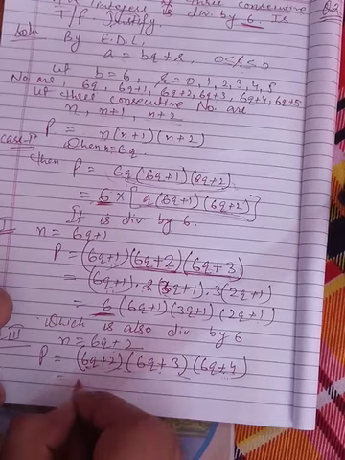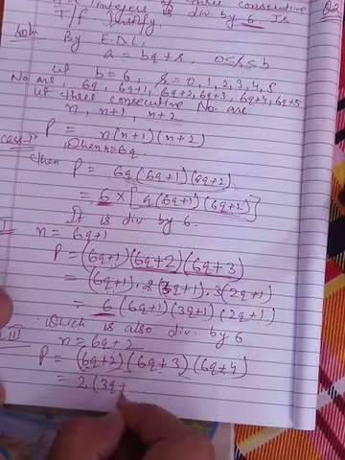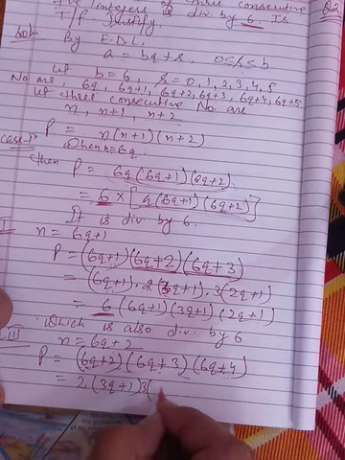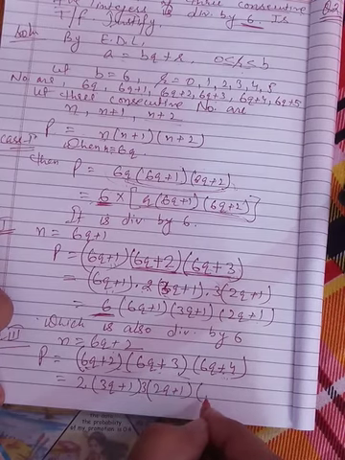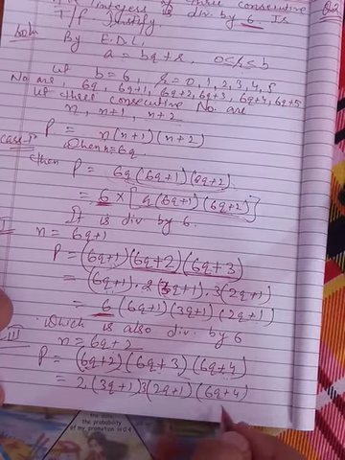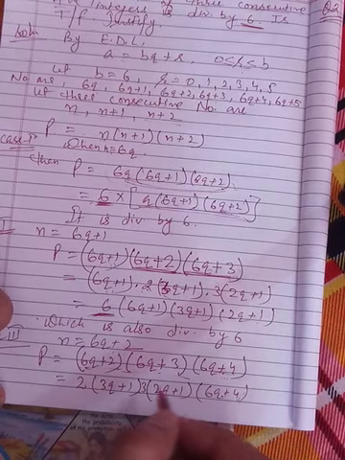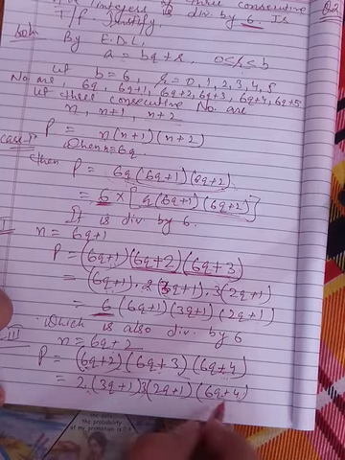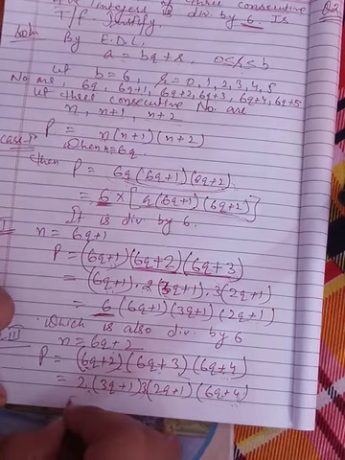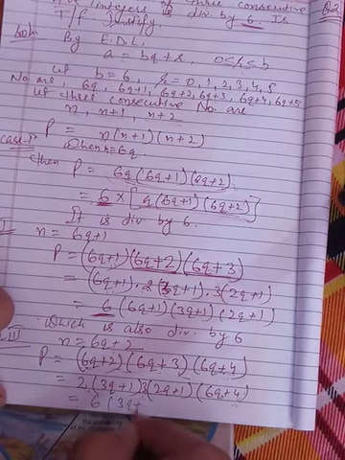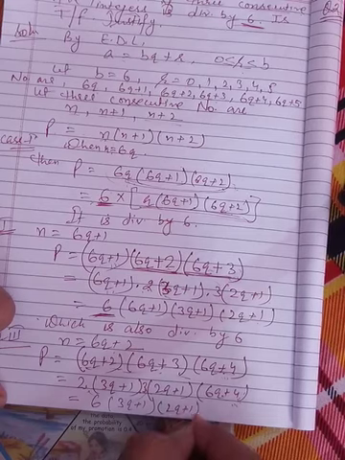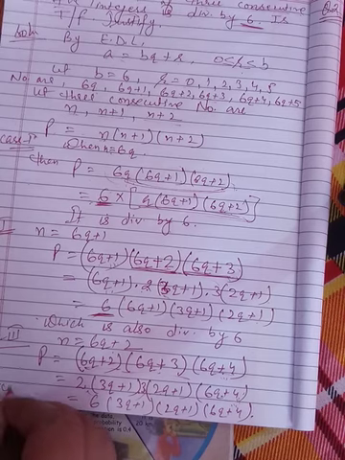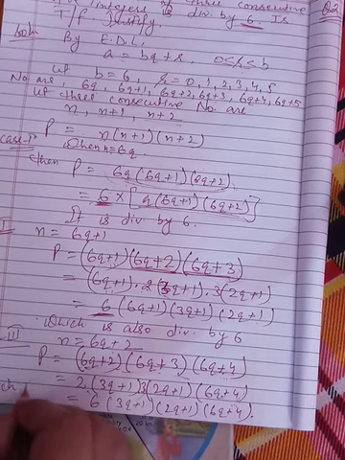You can take 2 common from 6q plus 4, which gives 3q plus 1, and you can take 3 common from 6q plus 3, which gives 2q plus 1, and this remains 6q plus 4. We can take 2 common from here also, but we don't require it because we need to prove this is a multiple of 6 only. We are getting 6 from these two, so the product is 6 into 3q plus 1 into 2q plus 1 into 6q plus 4. So you can say this is also a multiple of 6, and divisible by 6.